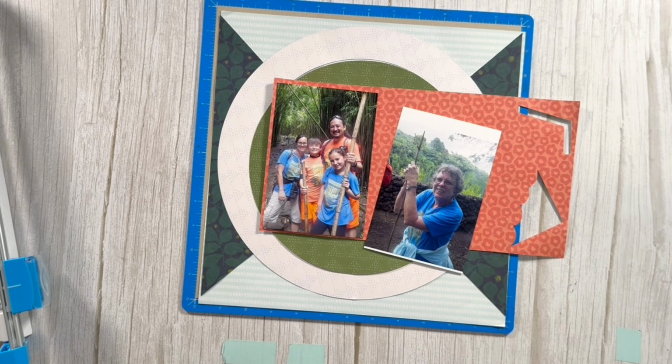So that's where we are right now. So let me go ahead. I am going to go off camera right now. I'm going to ink around my edges. I am going to adhere all of this down, and then I will come back and we will do the second page together.